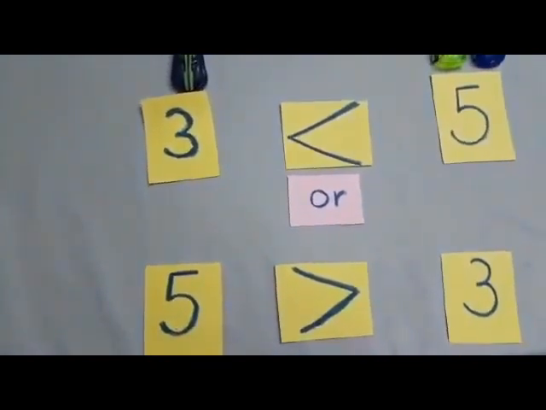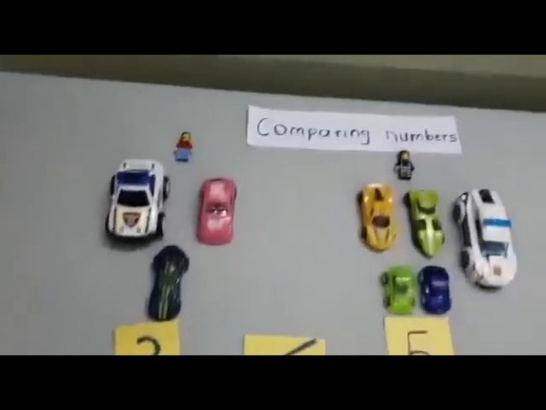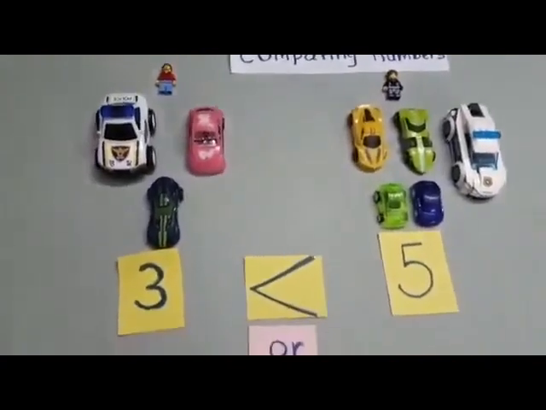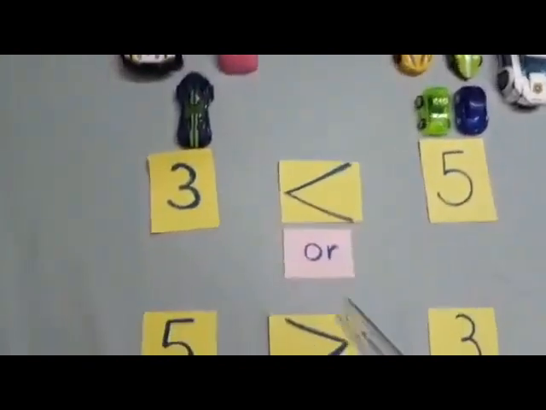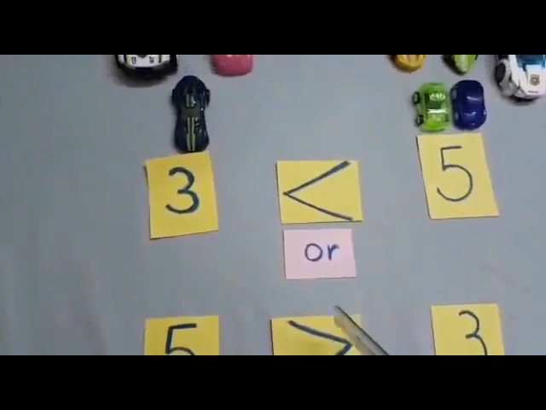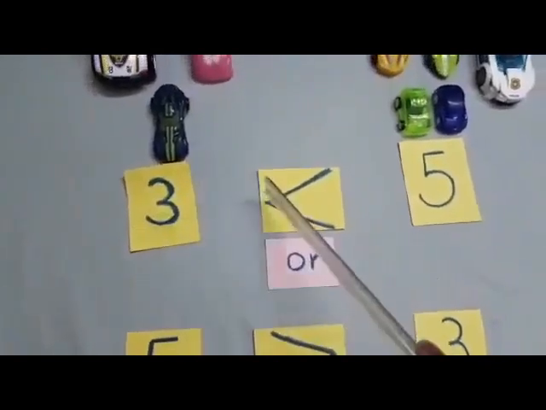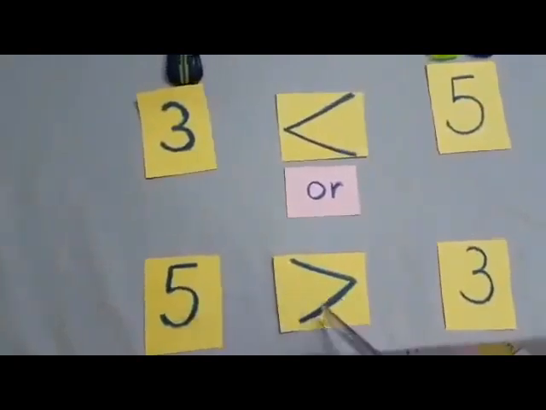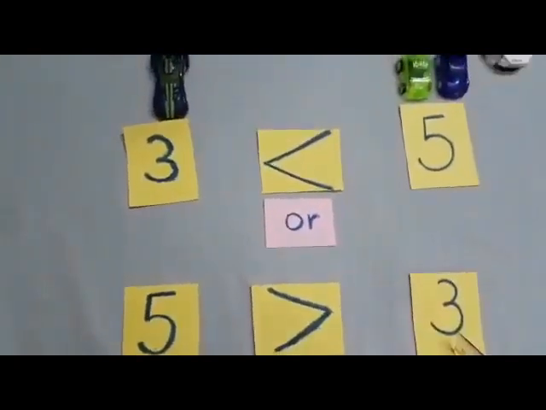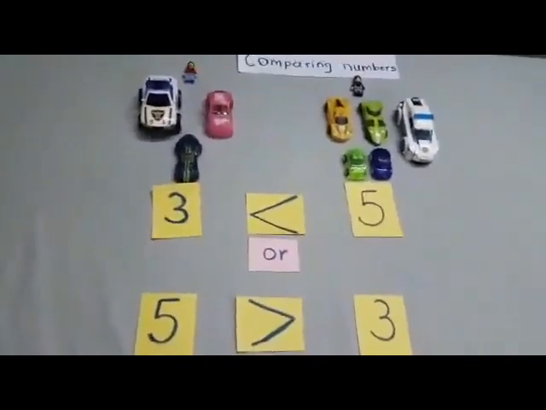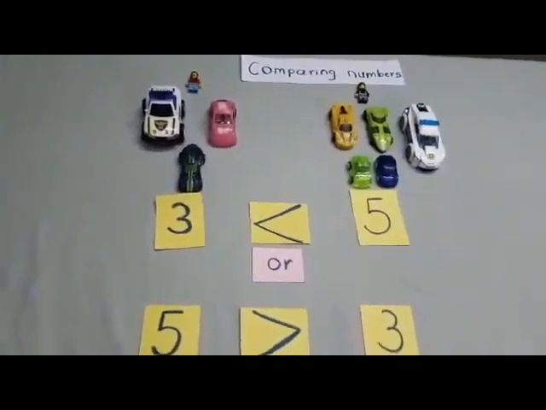This is used to compare two numbers. When we are using these signs, we mean to say that 3 is less than 5 or 5 is greater than 3. Okay, children. Now, let us see one more example.